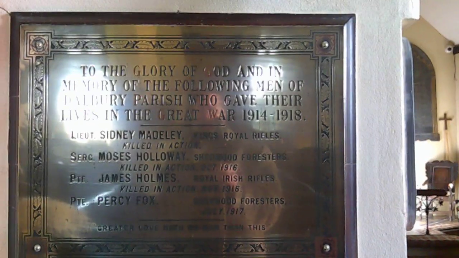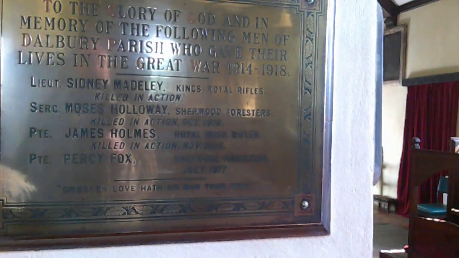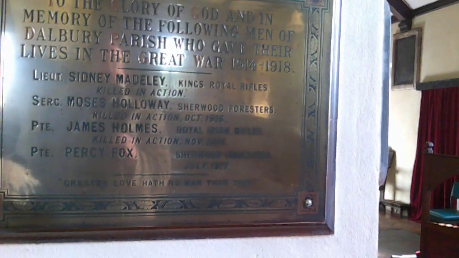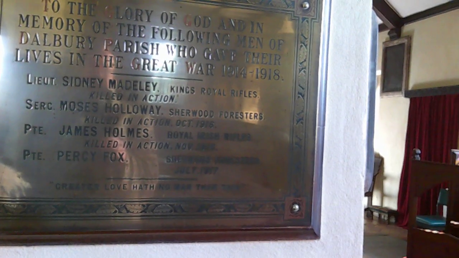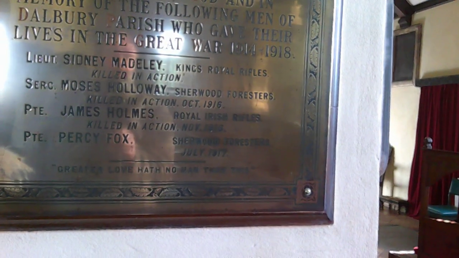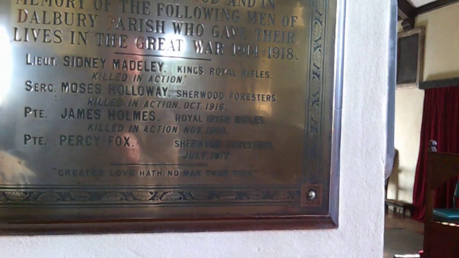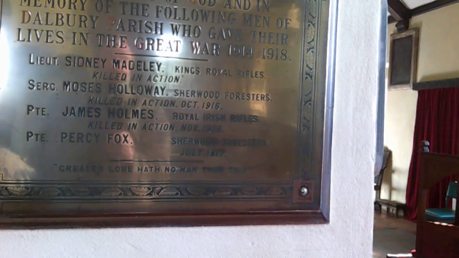And here we have the war memorial: to the glory of God and in memory of the following men of Dalbury parish who gave their lives in the Great War 1914-1918. Lieutenant Sidney Madeley, King's Royal Rifles, killed in action. Sergeant Moses Holloway, Sherwood Foresters, killed in action 1918. It's notable that for Lieutenant Madeley, there's no date given for his death. Private James Holmes, Royal Irish Rifles, killed in action November 1916. Private Percy Fox, Sherwood Foresters, July 1917, which probably means that he died of his wounds after the battle, or may have died of disease.